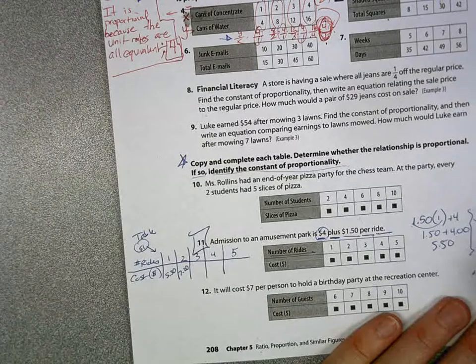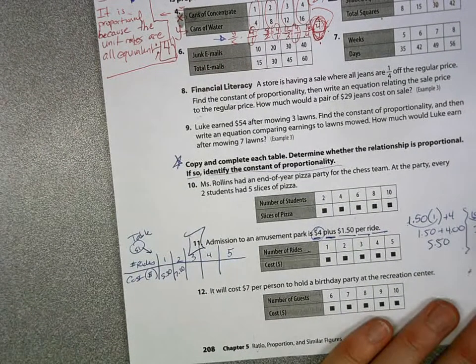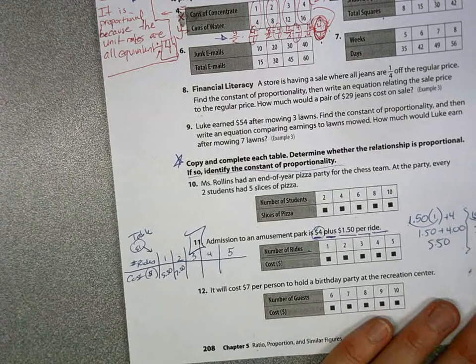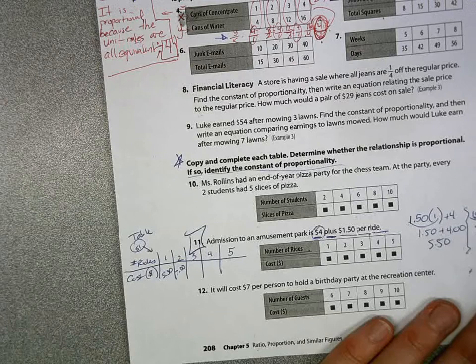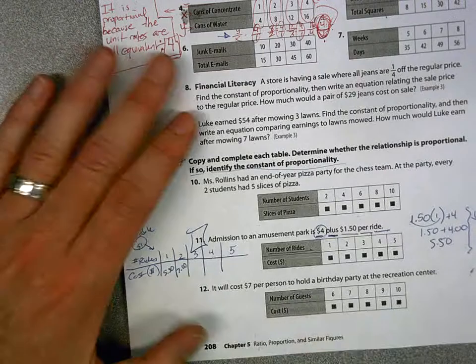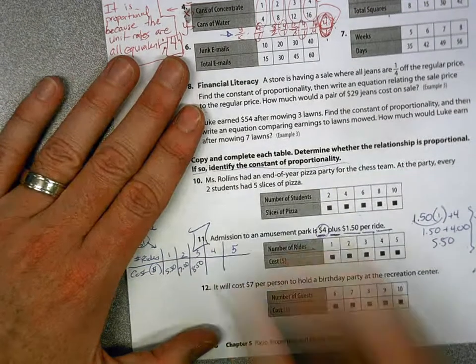It's a lot involved. $1.50 times 3 for 3 rides plus $4. So, I mean, realistically, since it's just going up by 1, right, I can multiply this, or I could just be adding an extra $1.50. So before it was $3, this would be $4.50 plus $4, and that is $8.50. So $8.50 for 3 rides.